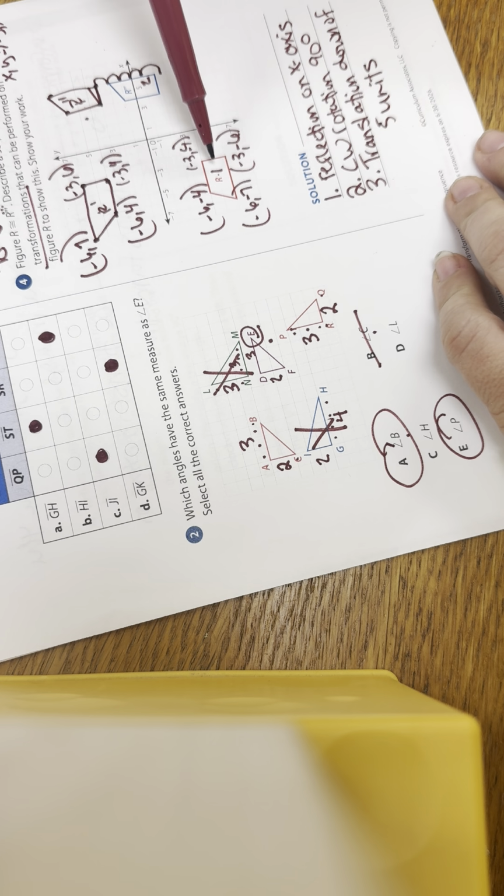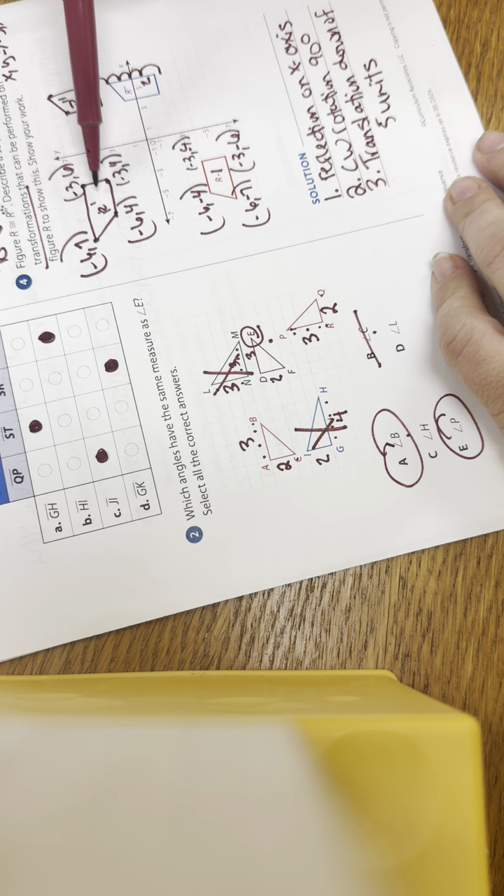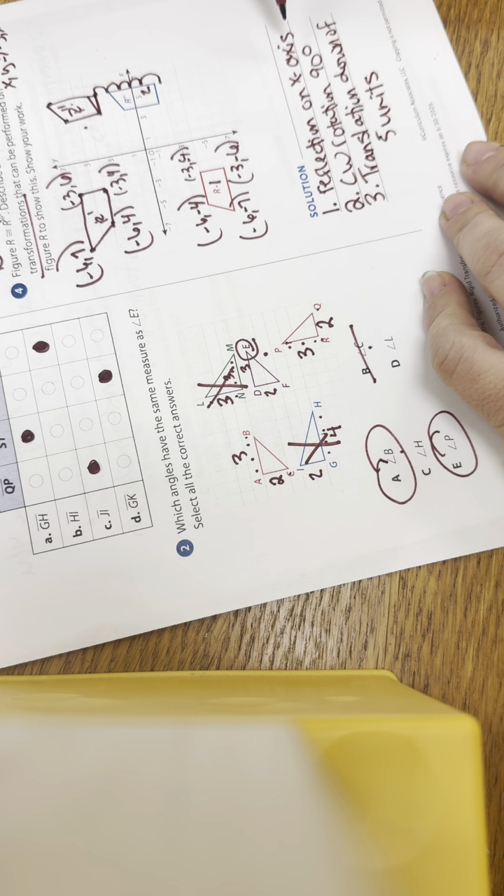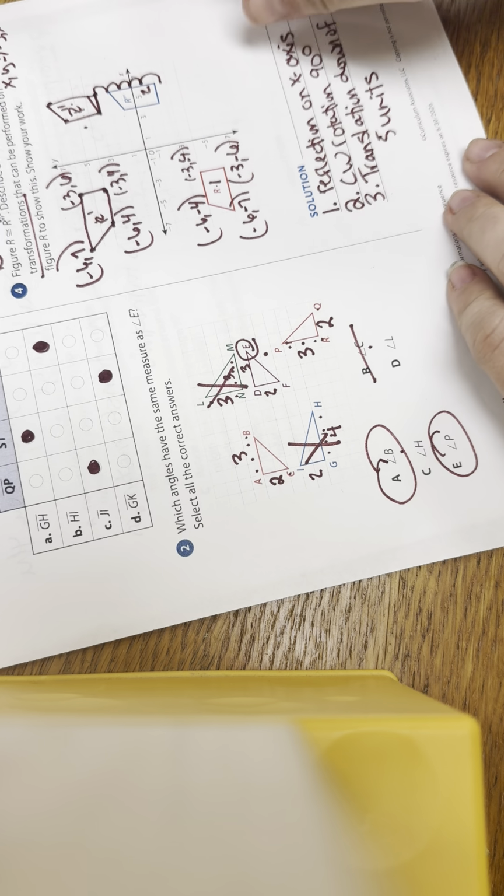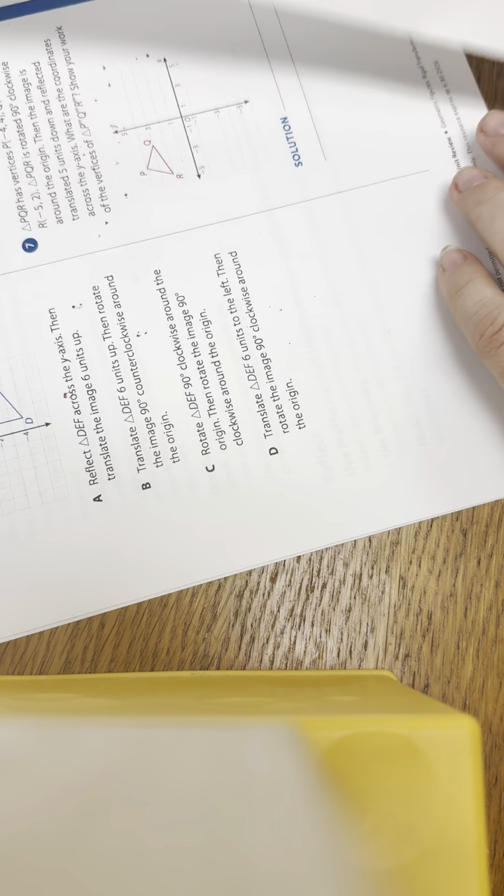So I went from my original, to my first transformation, my second transformation, and my third transformation. So I did a reflection across the x-axis, a 90-degree clockwise rotation, and then a translation down. Okay, so that is how you fill those in.